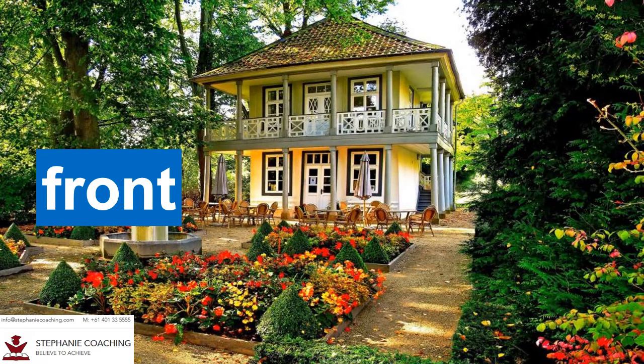Word number 21 is front. Front is the opposite of back. For example, the front of Ron's house had many beautiful flowering plants. Do you see Ron in front? Remember, the word front contains the letter O, not the letter U.